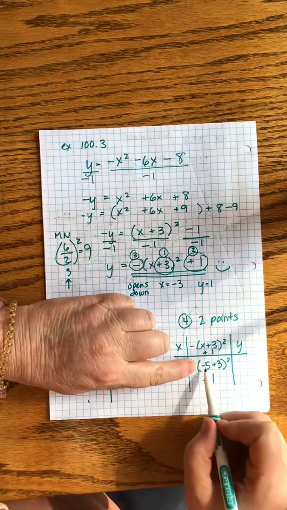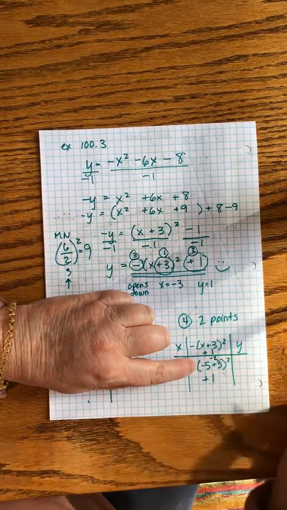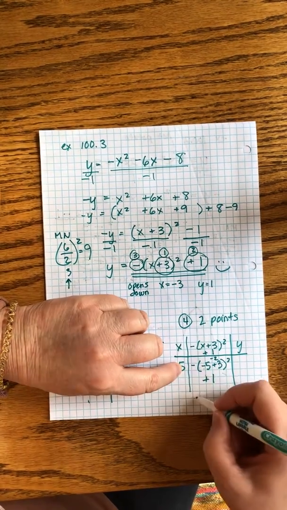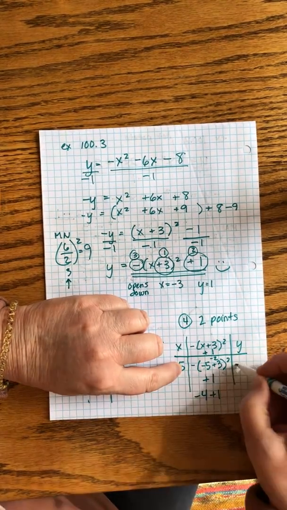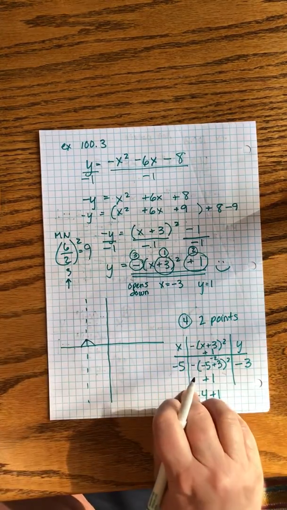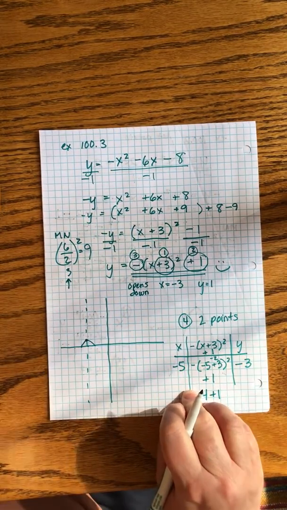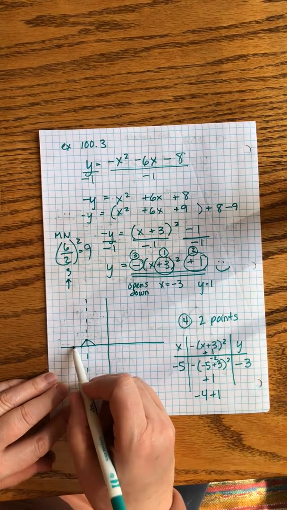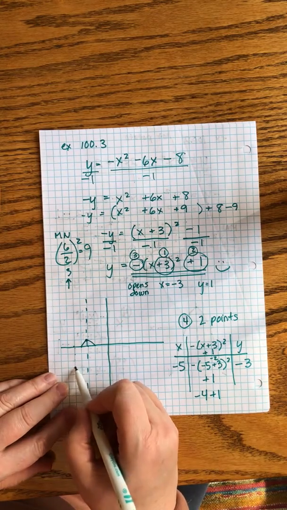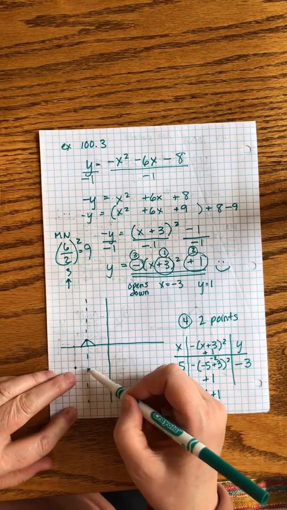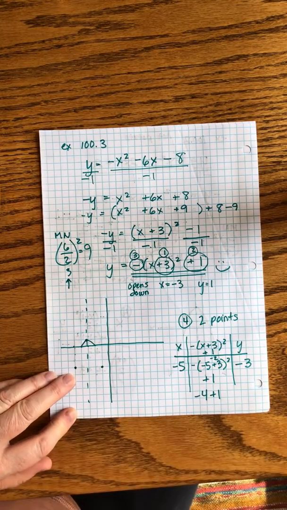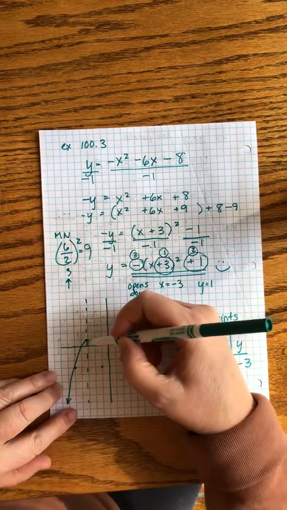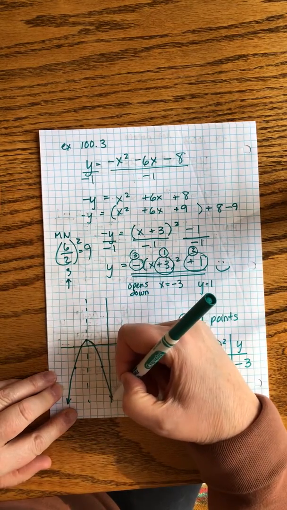And now I do the calculation. I cover that up. -5 plus 3 is -2. -2 squared is 4. This makes it -4. -4 plus 1 gives me -3. So my point is -5, -3. And if 2 units over that way, 2 units over that way, I can make my symmetrical point and finish drawing my parabola.